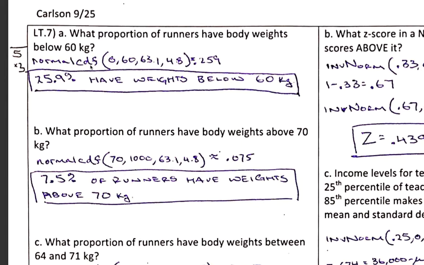And so here we're using the normal CDF thing on your calculator. So if you forgot, it's second vars, and then go down to number 2, that's normal CDF. And there's 4 things that we need to enter. First thing is we want the lower bound, and so if we want below 60 kilograms, well, we're going to want to go pretty far. 0, it'd be tough to have a weight less than 0. So 0 is the lower bound.